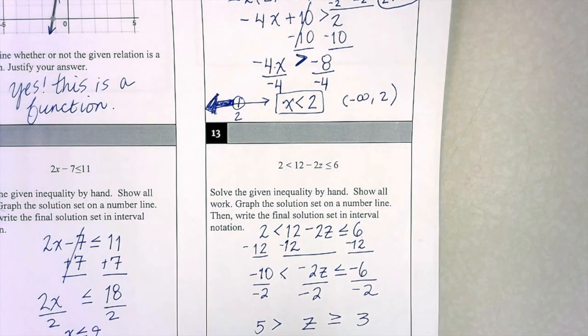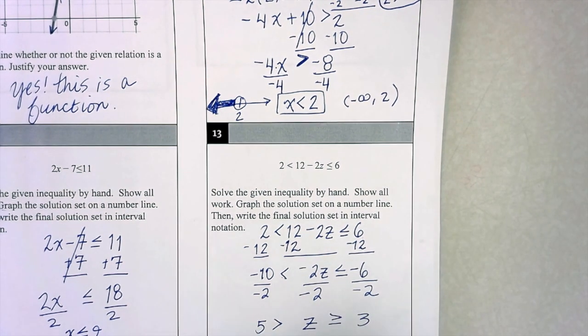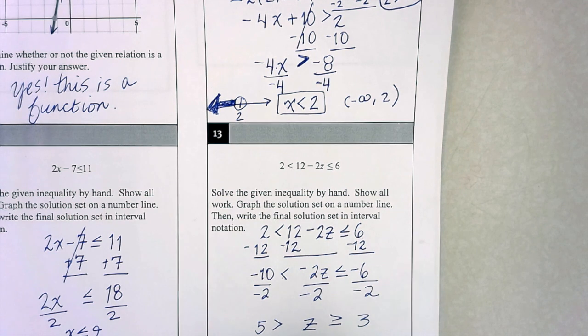Now, number line. My smaller of the 2 numbers is 3, the bigger is 5. 3 is with the or equals to, so I color that in. 5 is open.